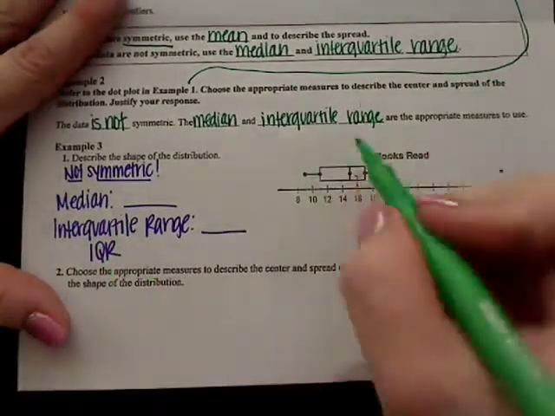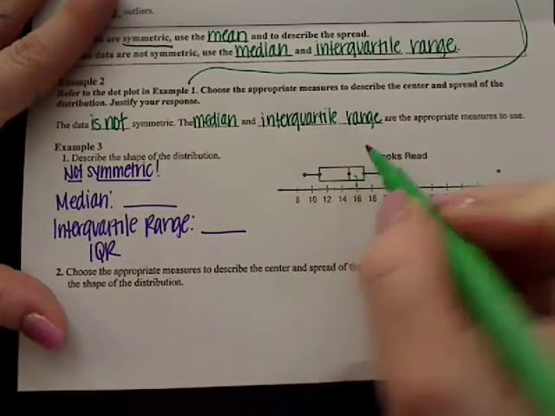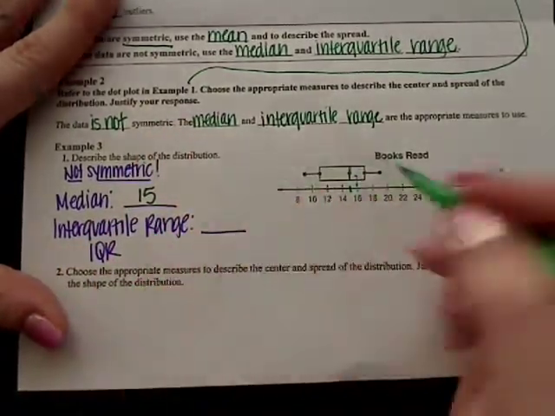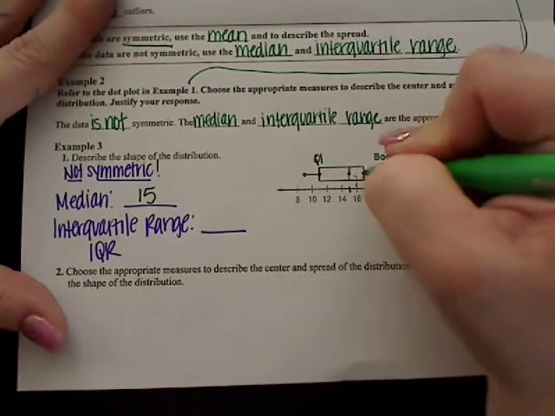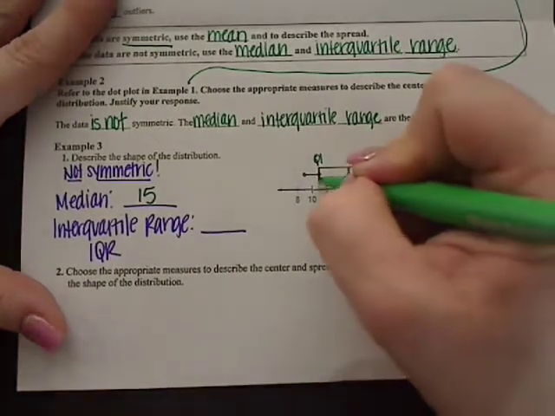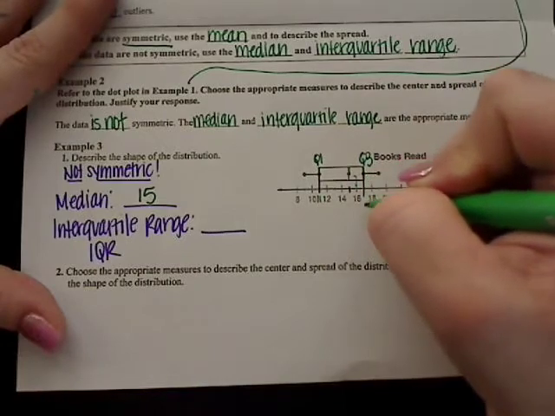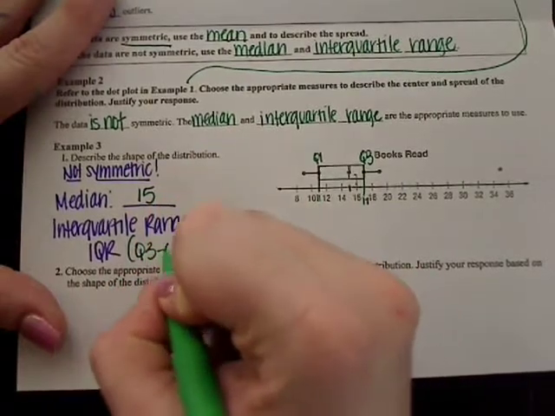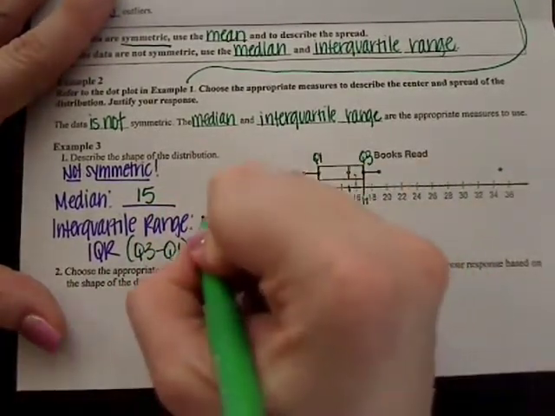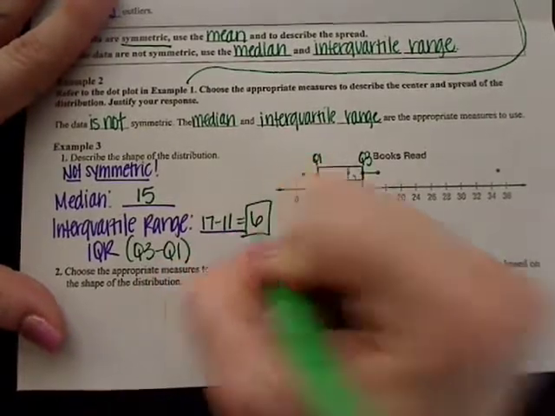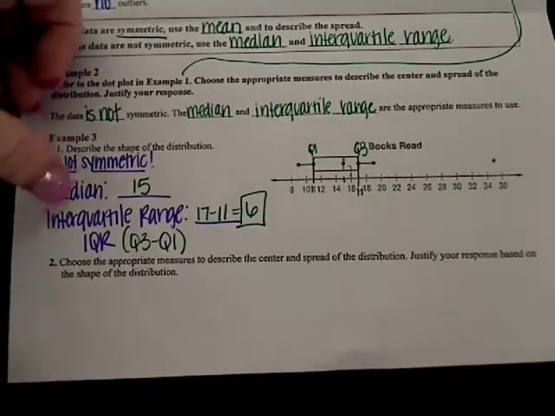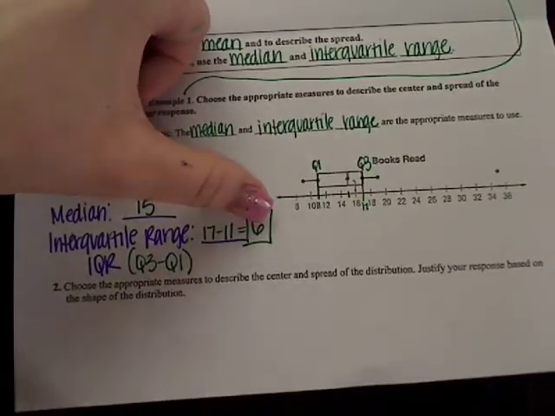So if I look at this, the median, remember the median is that middle line in the box, and that looks like it's at 15. The interquartile range, well, this line was Q1 and this line is Q3. So it looks like that's at about 11 and that's at about 17. So the IQR is, remember, Q3 minus Q1. So we're going to do 17 minus 11, which is 6. So since this data was not symmetric, we use the median and the interquartile range to describe it. So the median was 15 and the interquartile range was 6.